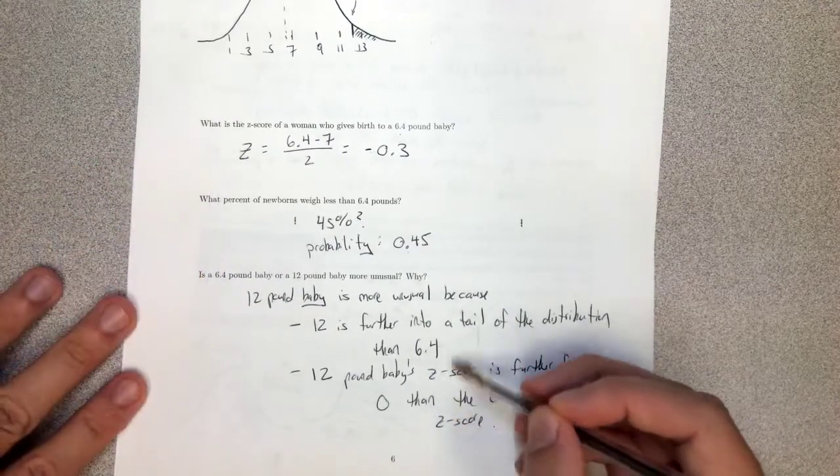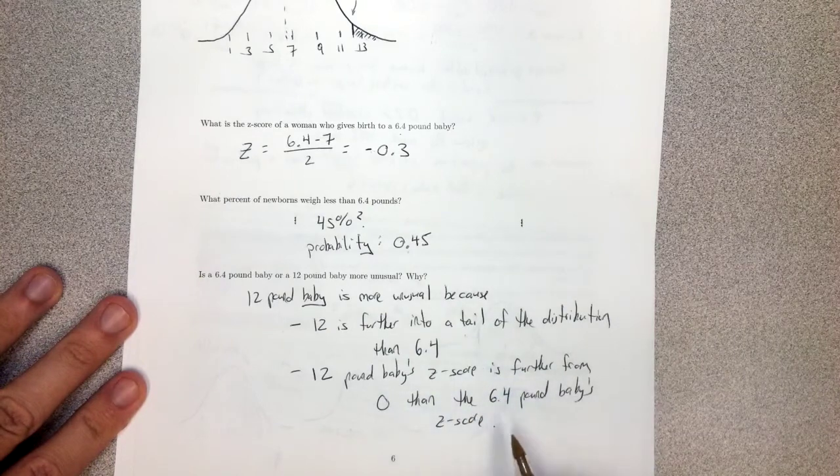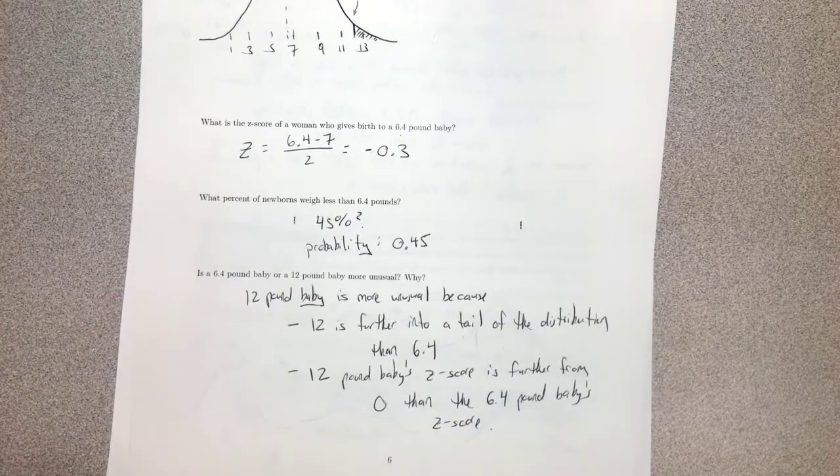Both of these are really saying the same thing. One's just using the graph, and the other is using the concept of z-scores that we talked about.